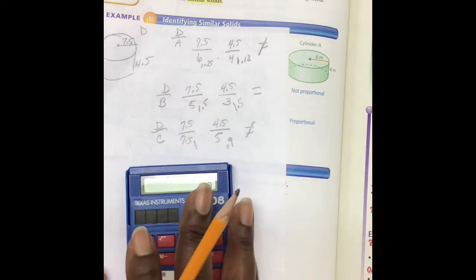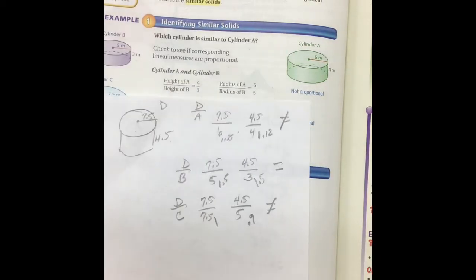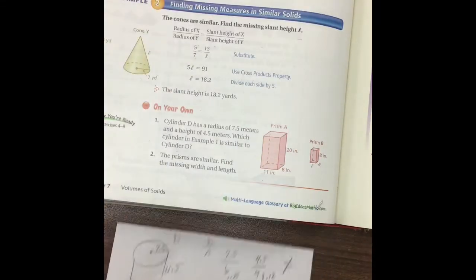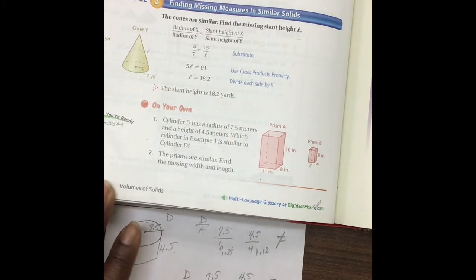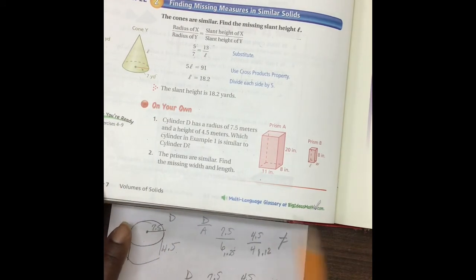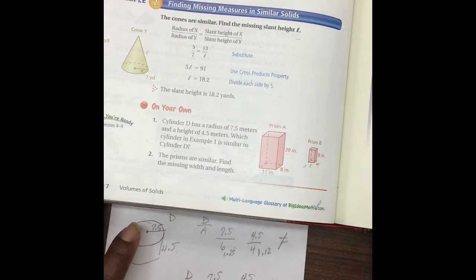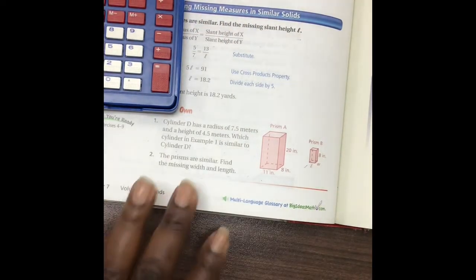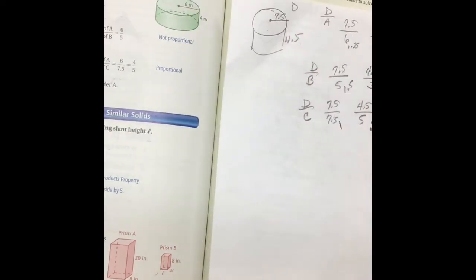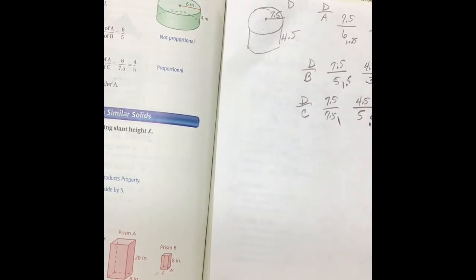Okay, let's move on to the next practice problem. It says the prisms are similar. Speaking of these two, find the missing width and length. Since they are similar, we're going to move in that direction. They want us to find the missing length.